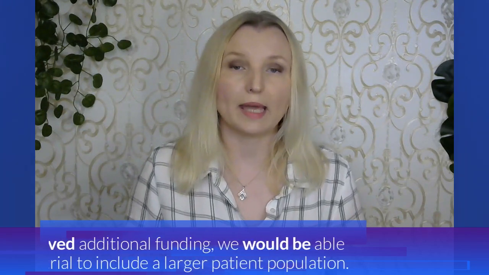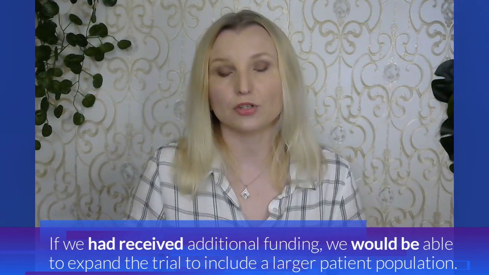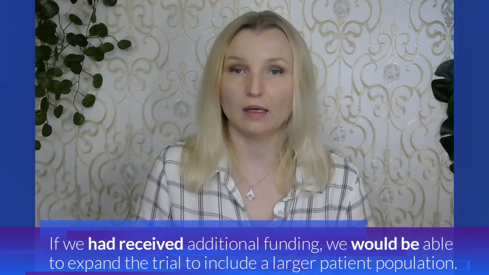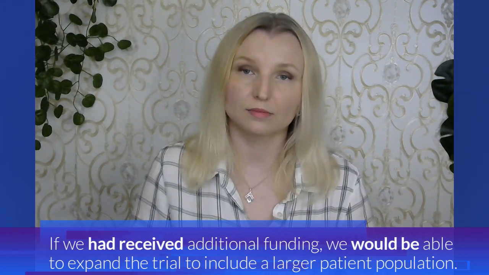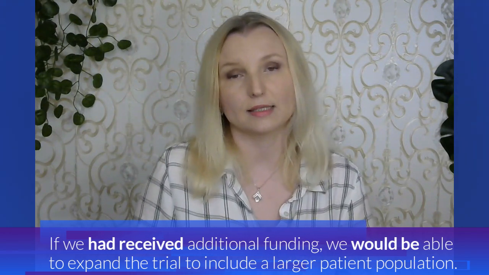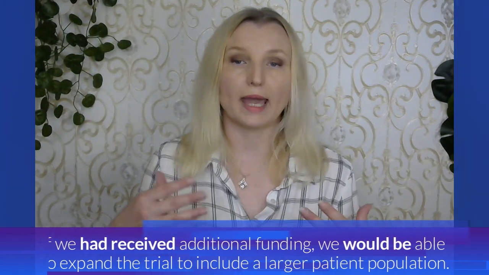Let's look at another example. If we had received additional funding, we would be able to expand the trial to include a larger patient population. Here we again combine a past unreal condition, if we had received additional funding, with a present or future result, we would be able to expand the trial.